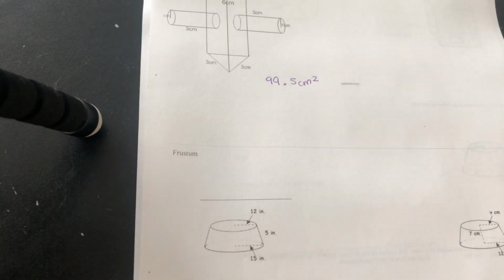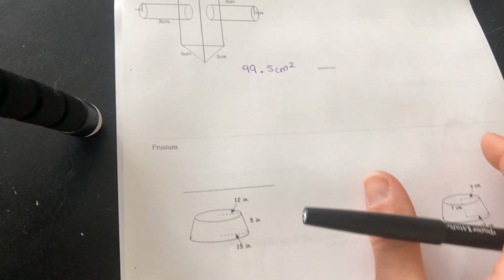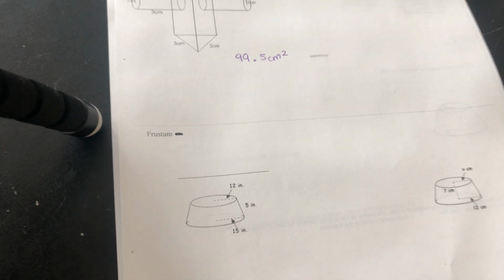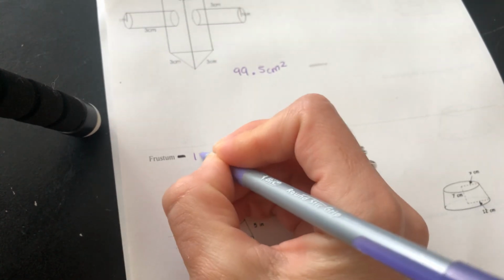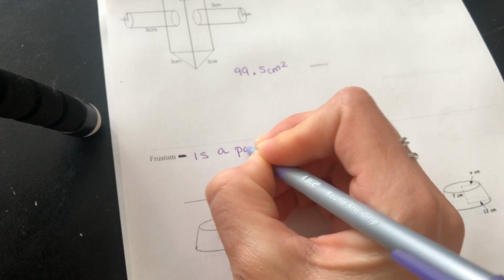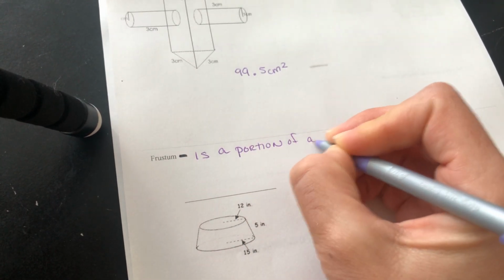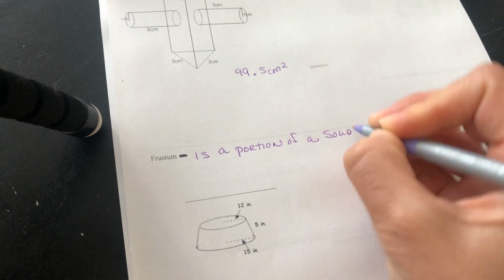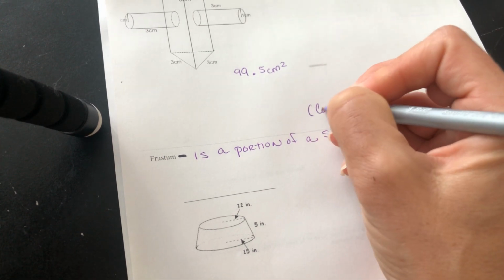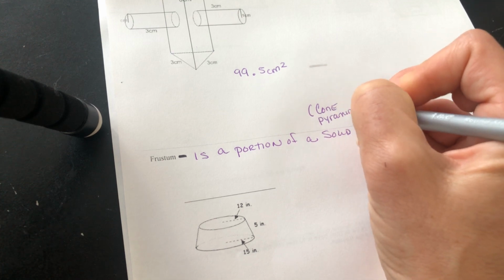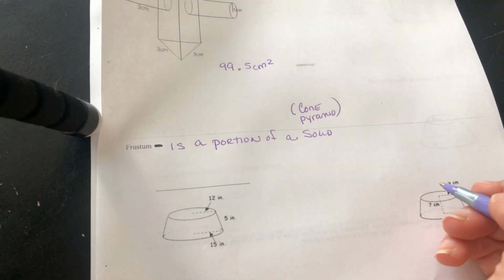All right, so let's write what a frustum is. Frustum, good if I can pronounce it. A frustum is a portion of a solid, and the solids that we're going to be using are going to be a cone today, and when I teach you pyramid, also then we're going to do it with pyramid.